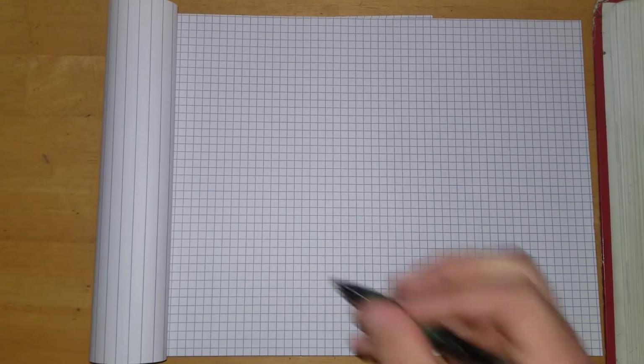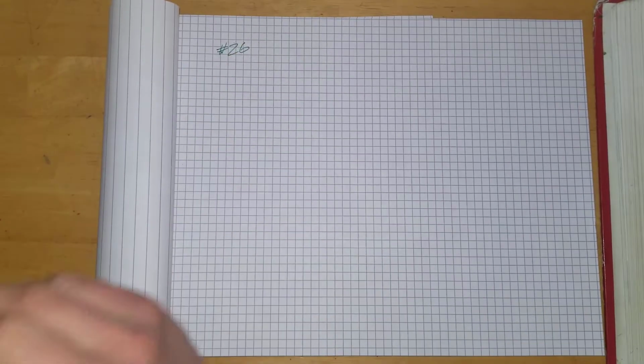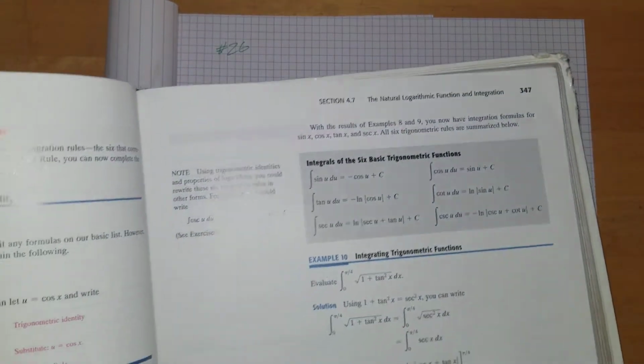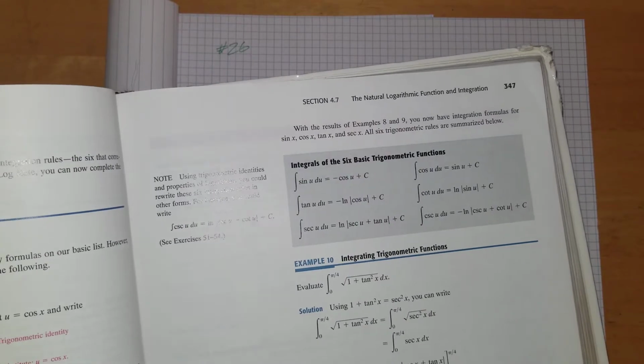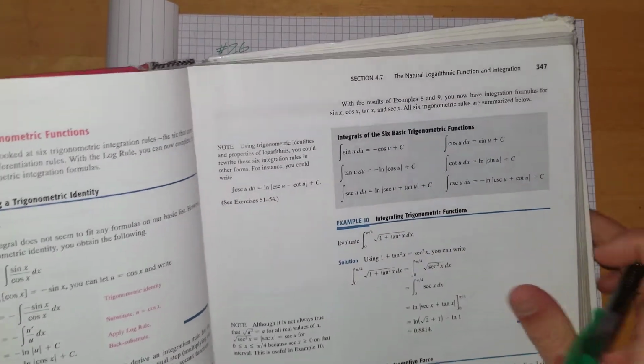So I'm going to do number 26 so you guys can follow along. Use the table on page 347, you can see it here. It's going to be super helpful. We're going to be using this one right here for number 26.